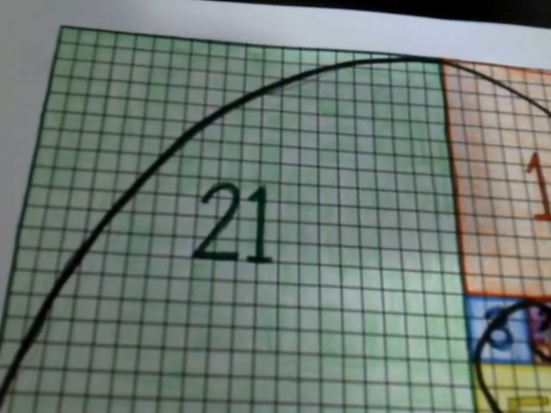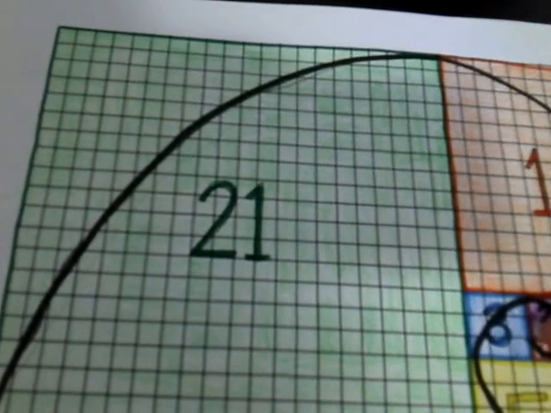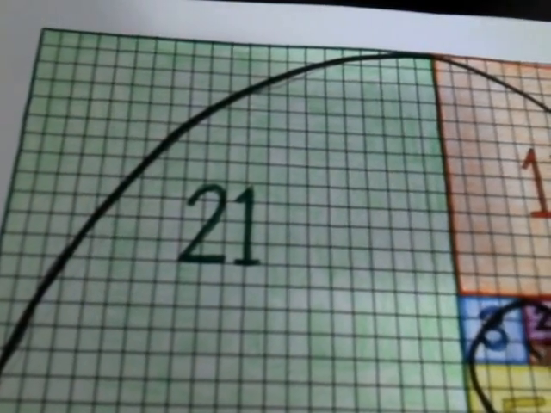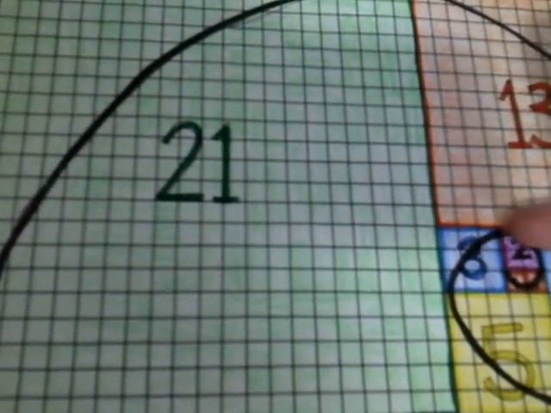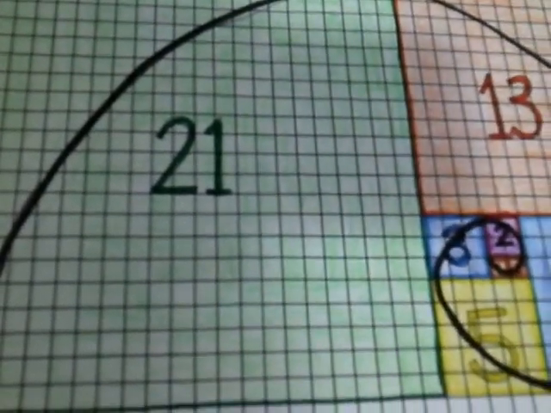And the spiral starts in the middle here, and it always goes from one end of the square to the other in an arc. So as we can see here, it starts to spiral out and it starts to grow larger and larger.